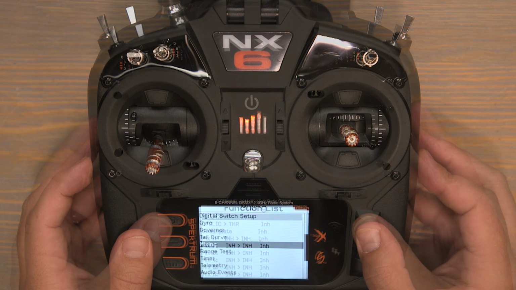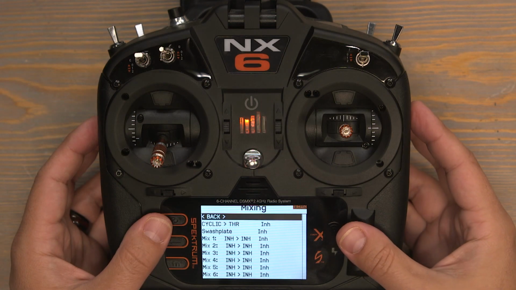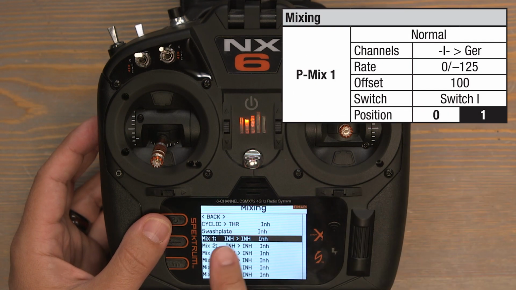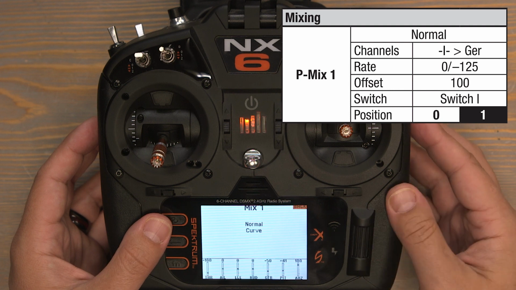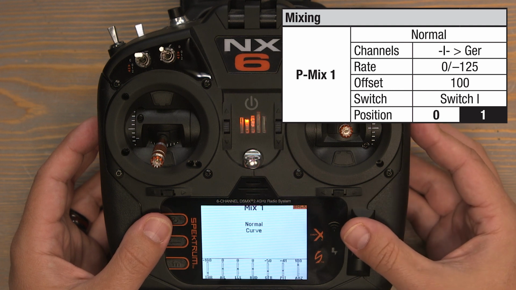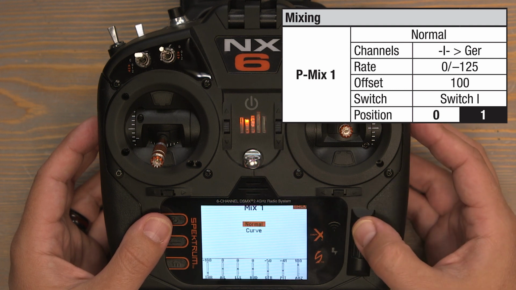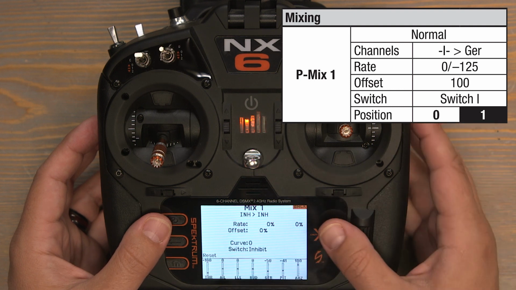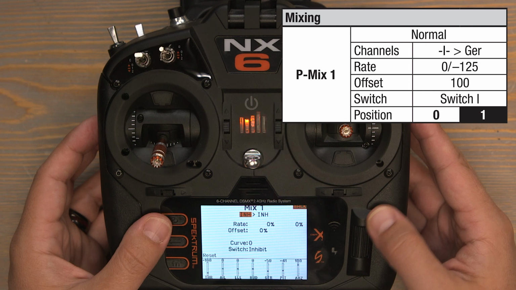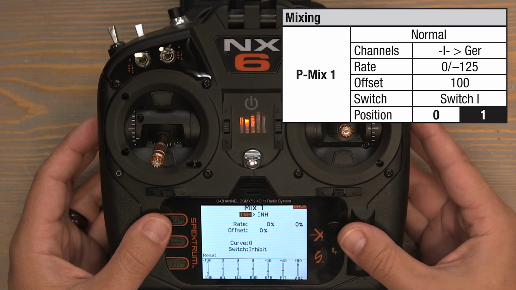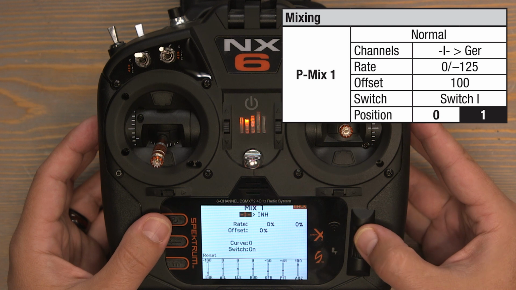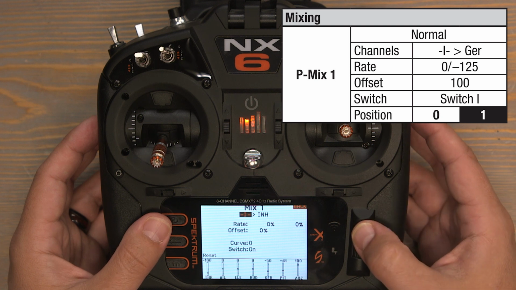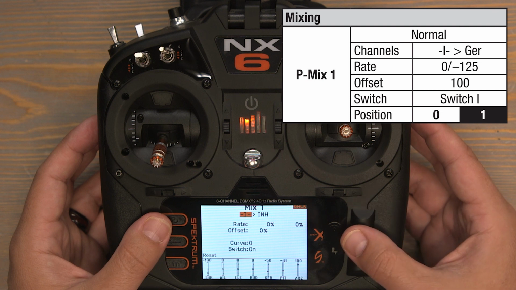Click on Mixing, and now scroll down to Mix 1. You'll see INH, INH. Click on Mix 1, and now scroll down to Normal, and click on Normal. And now we'll scroll down to the first INH up there. Click on that INH, and scroll to the right until we get to I. There's I. We'll click on I to lock it in. And then we'll scroll over to the other INH there on the right.